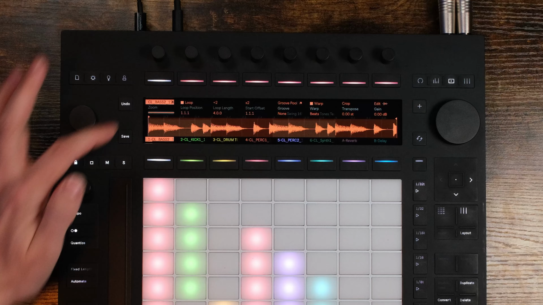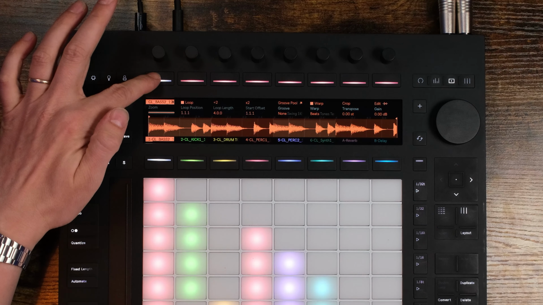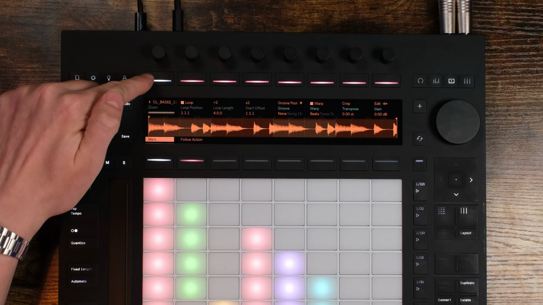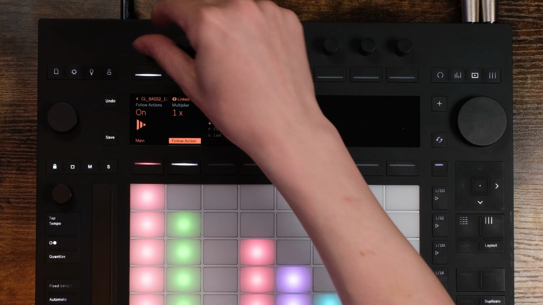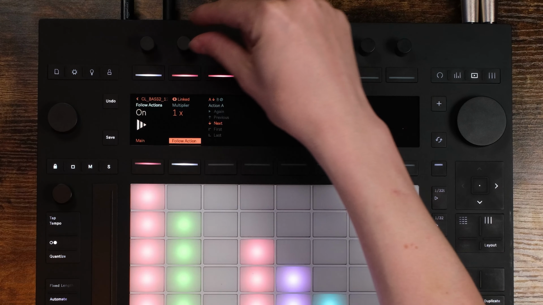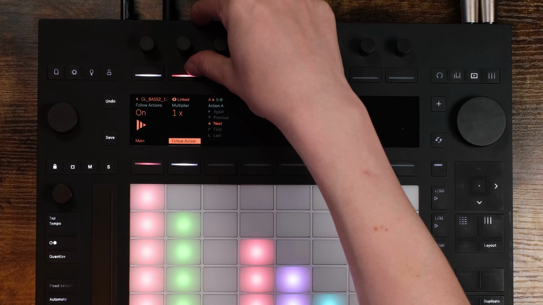Easy peasy. Now, how we edit all these follow actions is done within the clip view mode. Press this up here. To access the follow-on actions on the individual clips, we need to go to the name at the top here, and then we have a new follow-on action tab. Now I have the follow-on actions, which are enabled because we enabled them. We can turn them off here. We can link or unlink them.